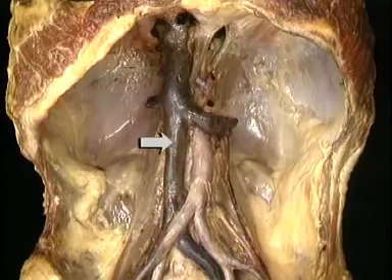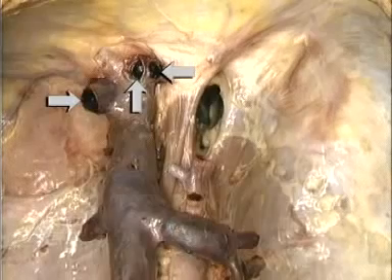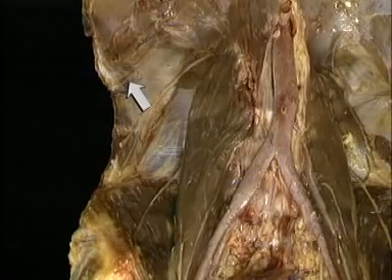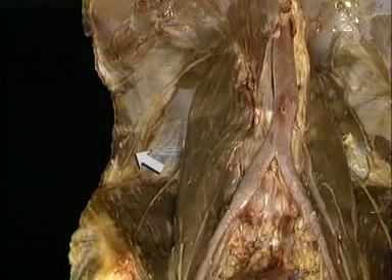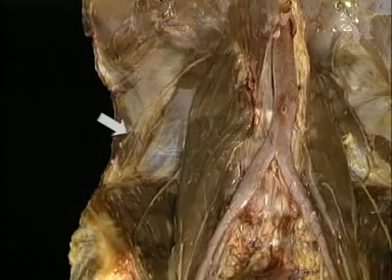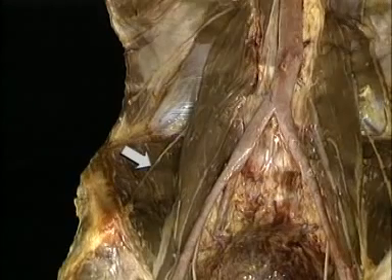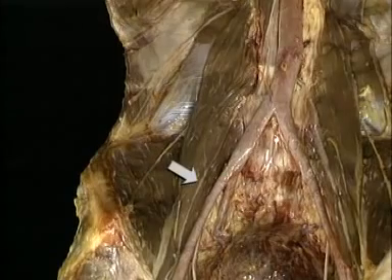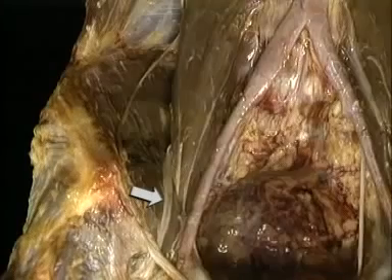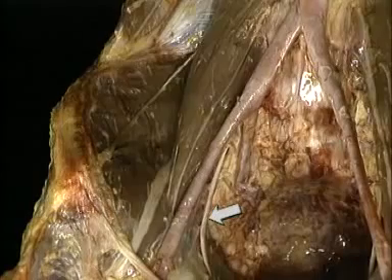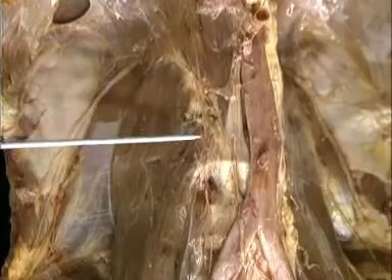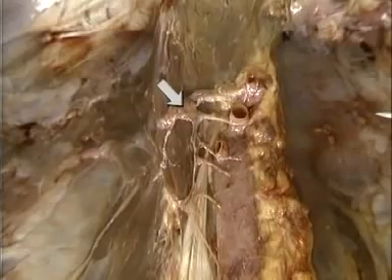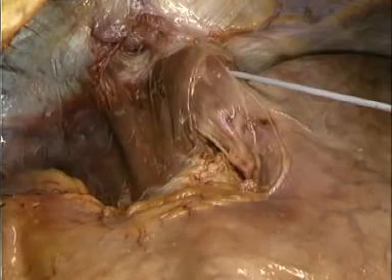the inferior vena cava, and the hepatic veins. Here are the subcostal nerve, the iliohypogastric and ilioinguinal nerves, the lateral cutaneous nerve of the thigh, the genitofemoral nerve, the femoral nerve, and the obturator nerve. Here's the sympathetic trunk, a sympathetic ganglion, and the vagus nerve.